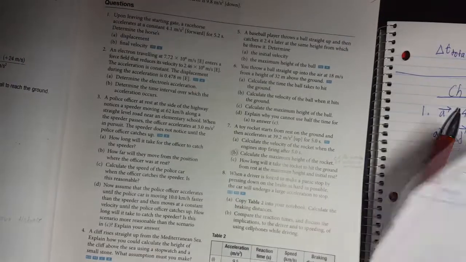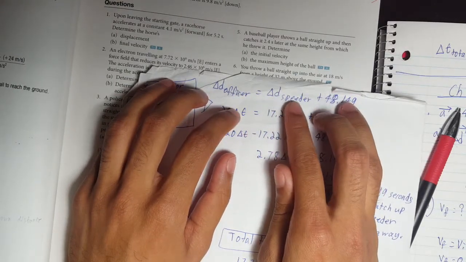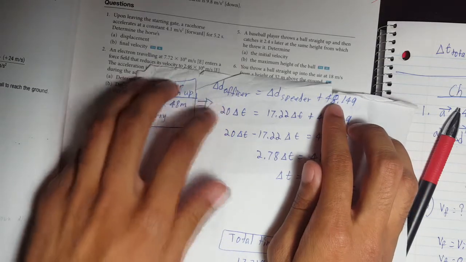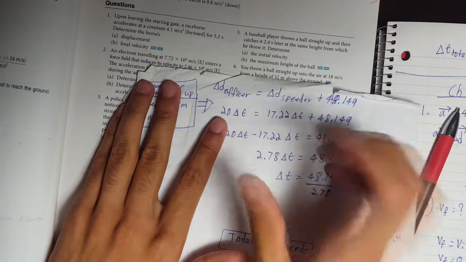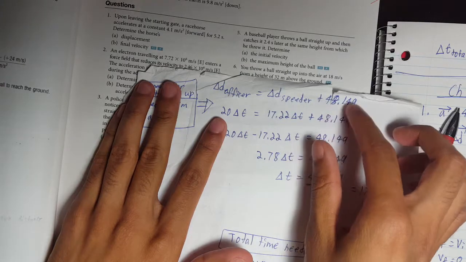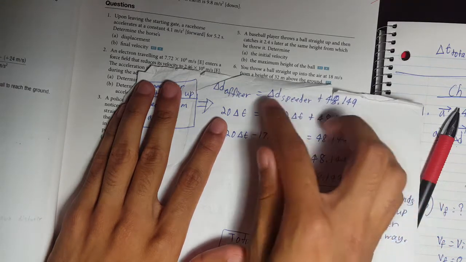So you could say that the displacement of the officer equals the displacement of the speeder plus 48.149 meters. Because remember, the displacement of the speeder is a certain amount plus 48.149, because this is how many meters it is in front of the officer.